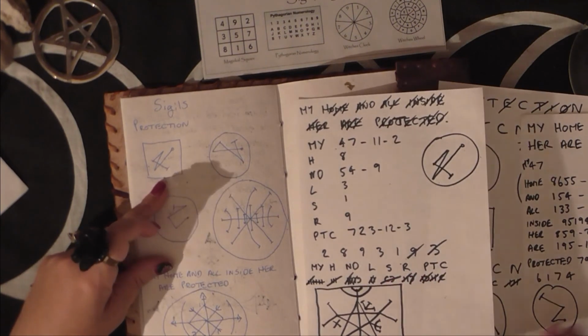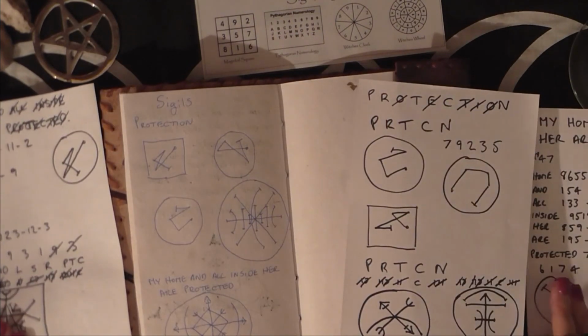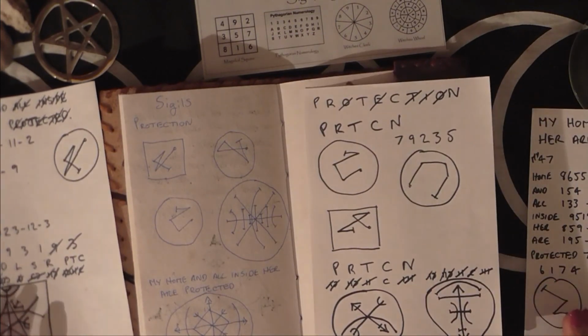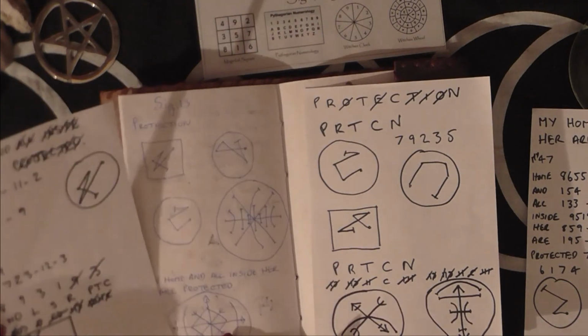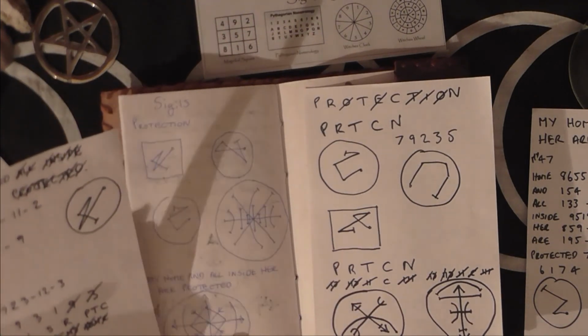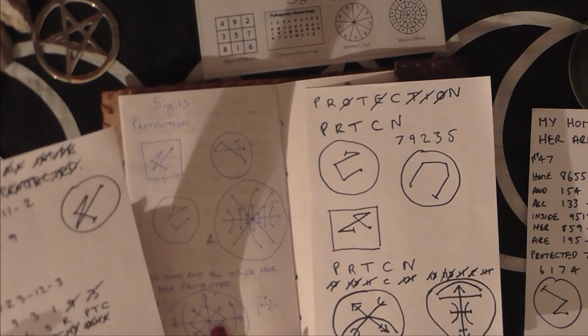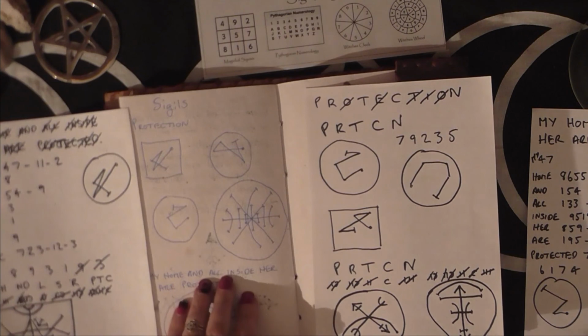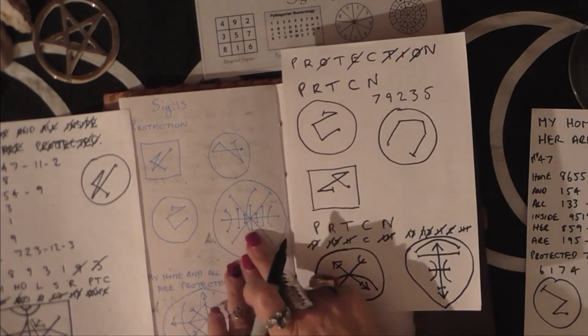That one wasn't too bad. Have I copied that again? No. This one here is similar to, kind of, looks spiky, doesn't it? And these two I think are quite similar as well.